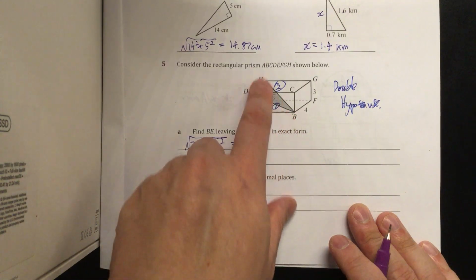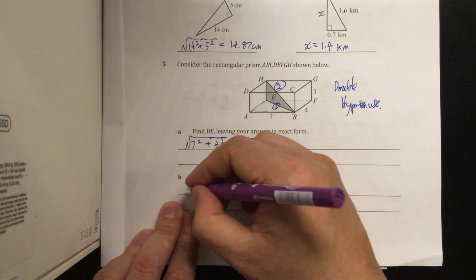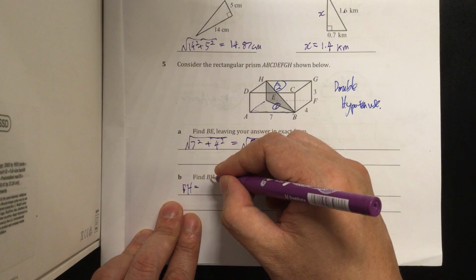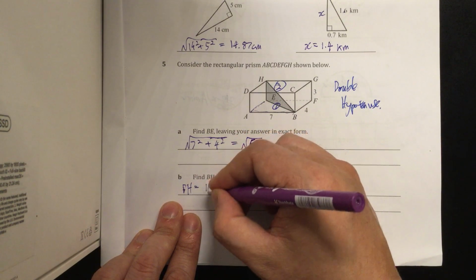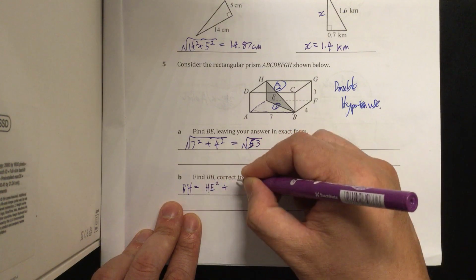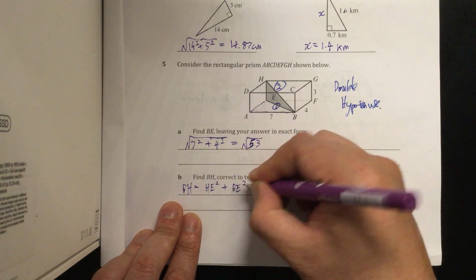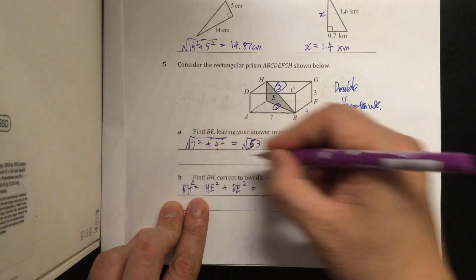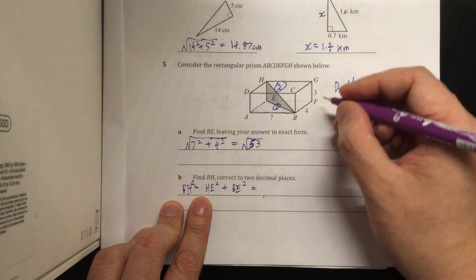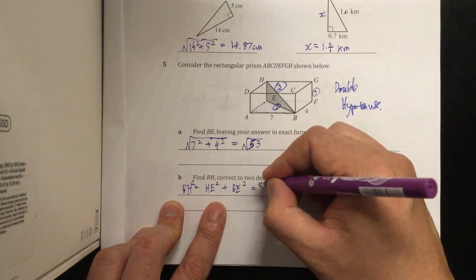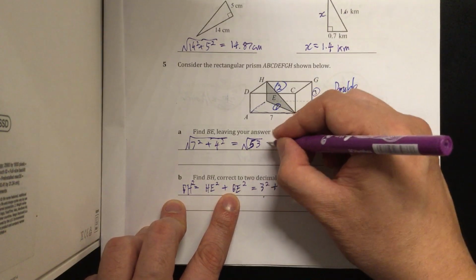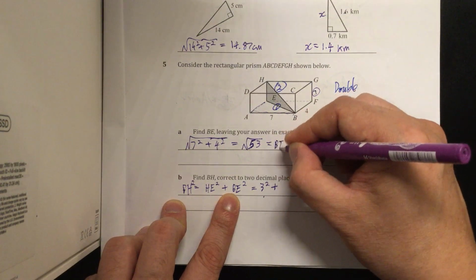Find BH. I mean, BH essentially is HE squared plus BE squared. And so what we do is HE squared. HE is the height, which is 3. So 3 squared plus, what's BE? Well, this is BE, isn't it? That's what they want to find out.